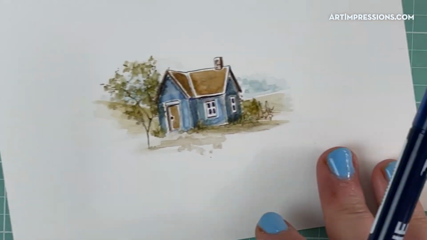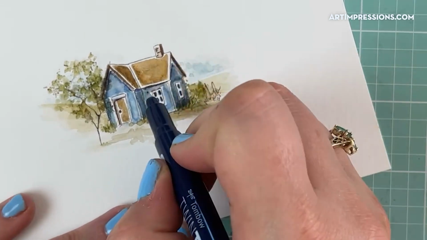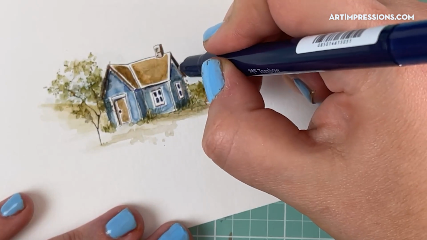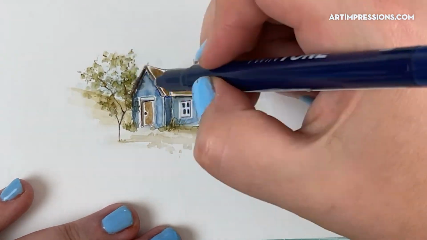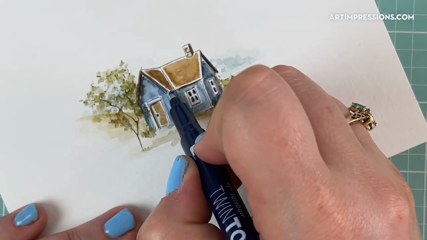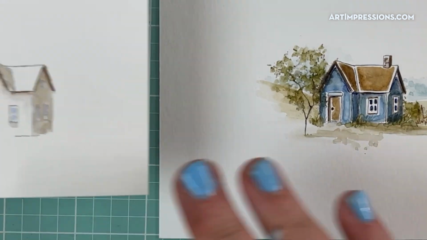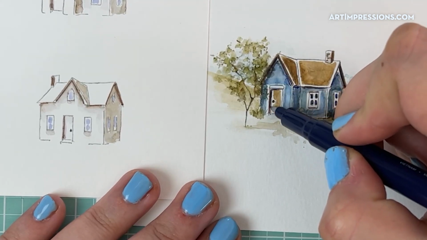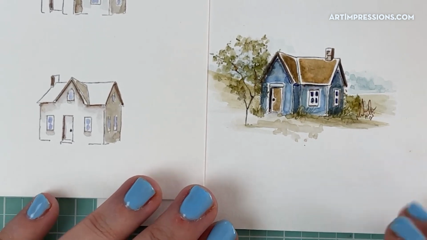So if I were to go in with this one, with my twin tone at the very end, I would do a line here. I would still go here. On this side, I would do one here. I would go here, right? Because I'm darkening up those same areas that I did on here. I just used this to guide me. And then also in the door right here, this is dark. Okay.